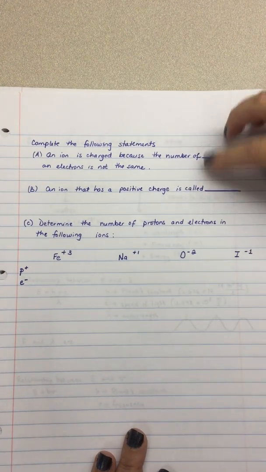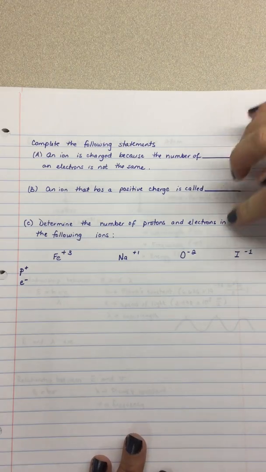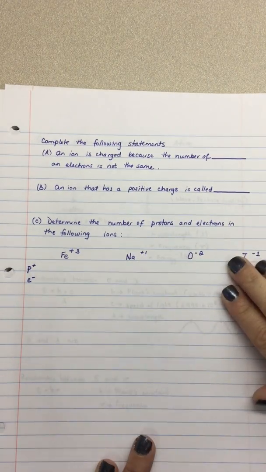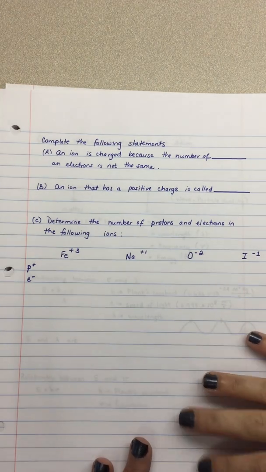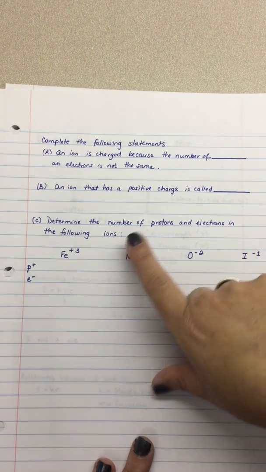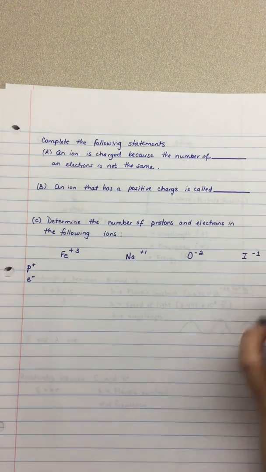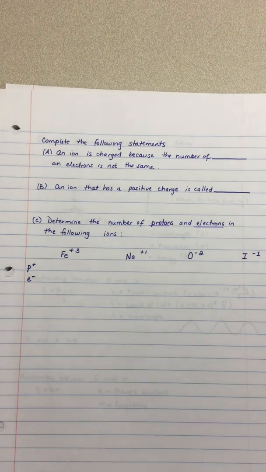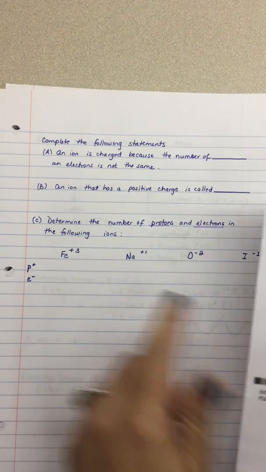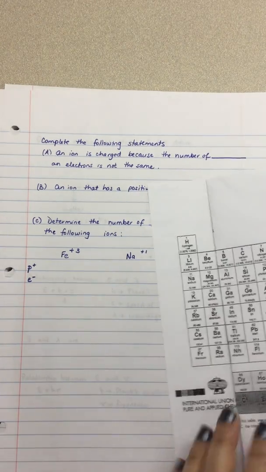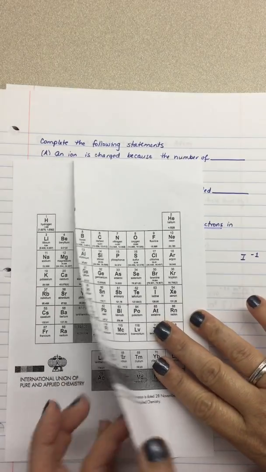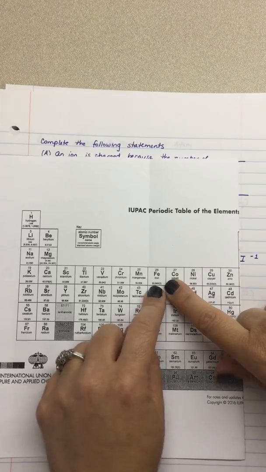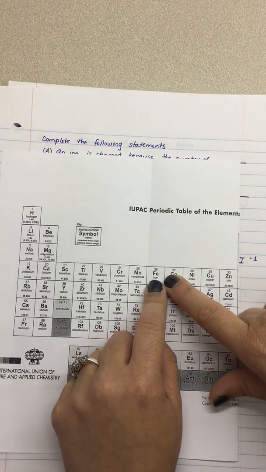So you can complete the following statements here later, and I'm going to do just one of these, and you can complete the other ones later. For you to find the number of protons and electrons, you have to use your periodic table. Let's do the first one here, iron. Iron is a transition metal, which means that it's located in the middle of the periodic table. It's right there, element number 26.